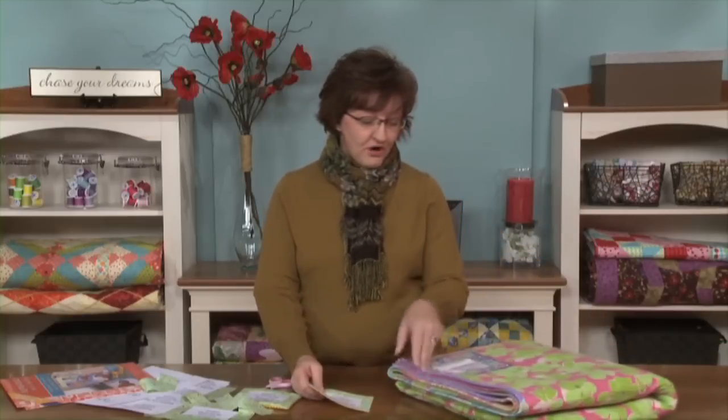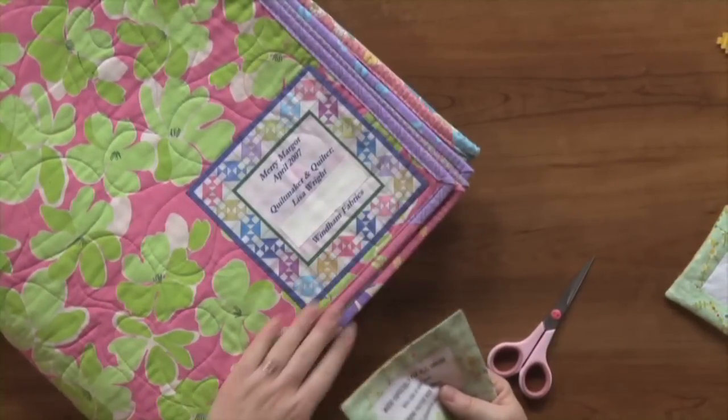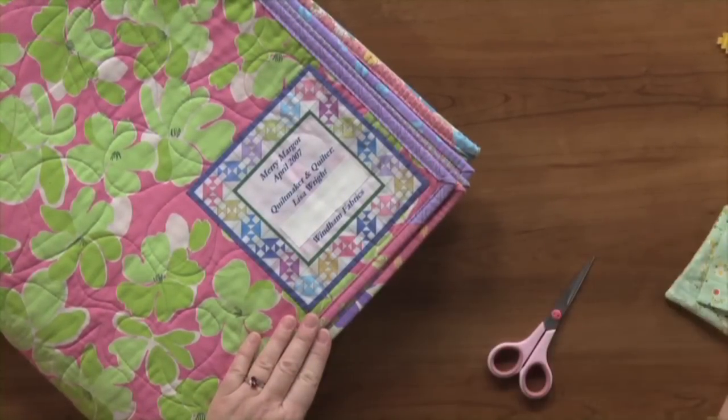At this point, what you want to do is get out a thimble, a needle, and thread, because you'll be sewing the label to the back of the quilt by hand. And you can use either a blind stitch or a whip stitch to add the label to the back of the quilt. And here's a quilt that's had a nice little label added to it.